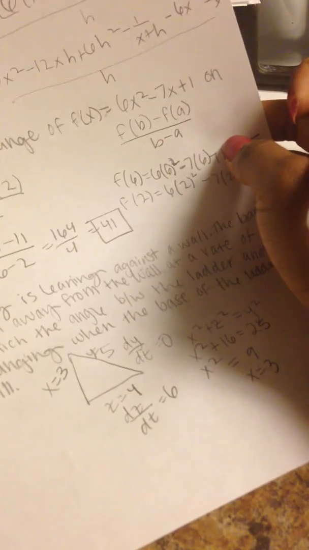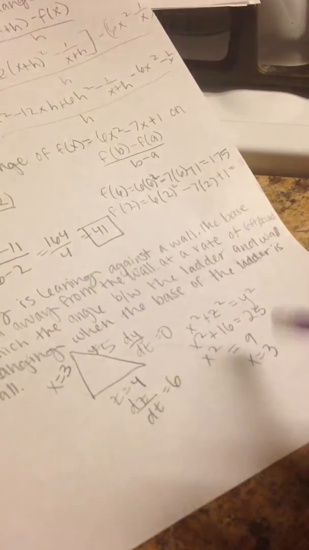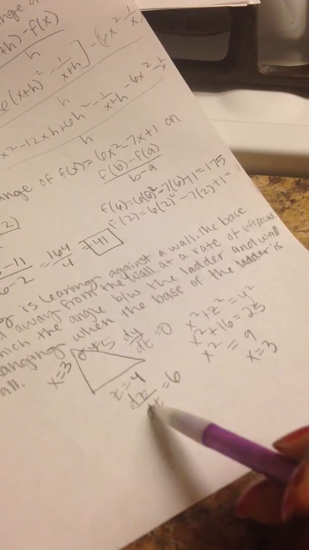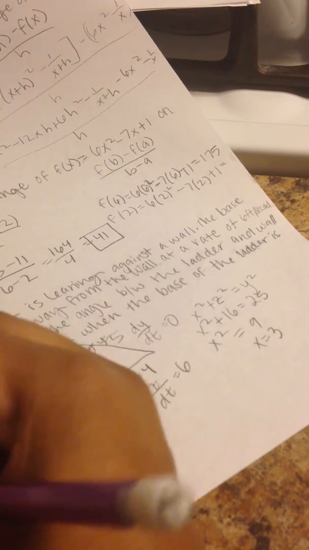So after I know x equals 3 and I'm trying to find this angle, I could use sine theta.